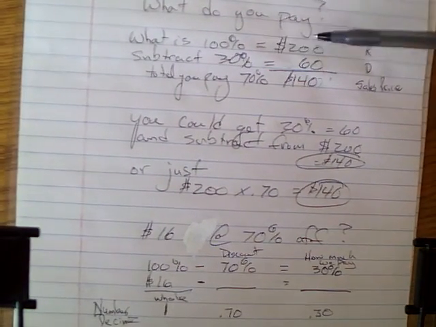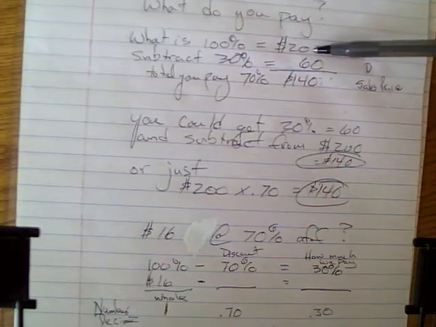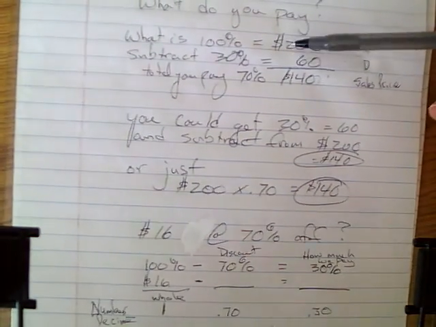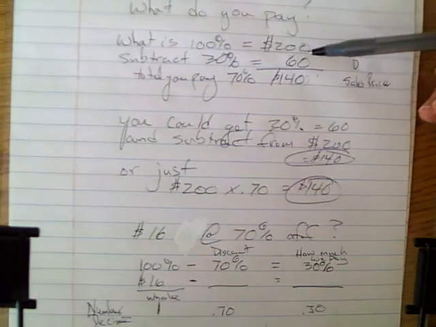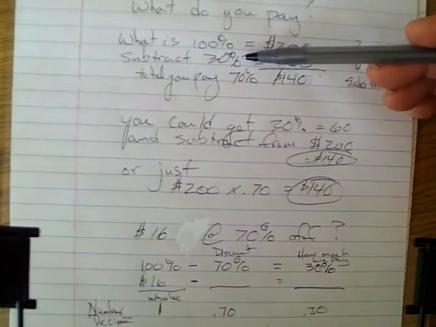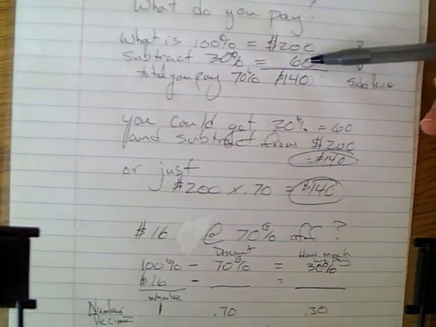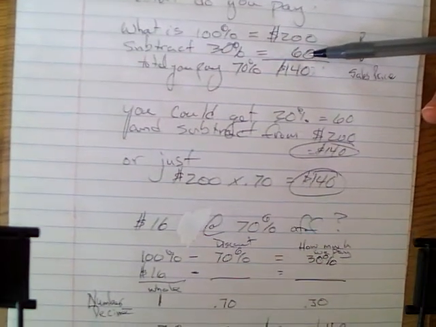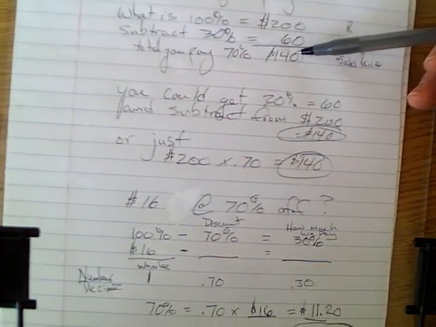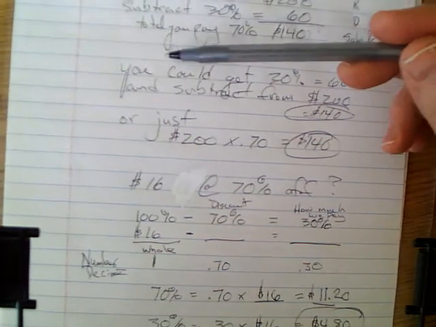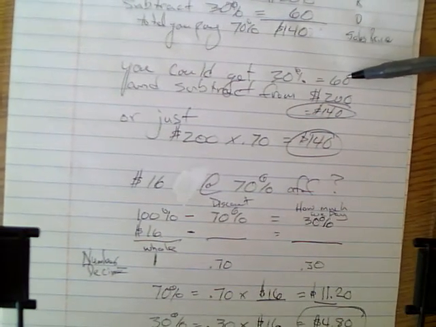Another way would be, oh, there's two 100s in 200. We know that $30 is what 30% is of 100. And then you could multiply it times 2 and get 60. That's mental math. That's a little bit of a step ahead, but you're all capable of trying that. So basically what I did, you could get 30%, which equals 60.